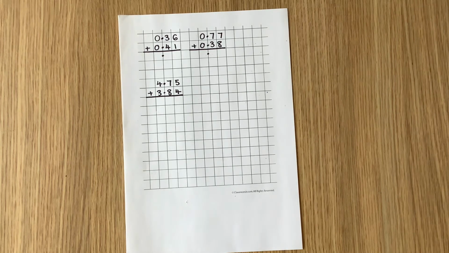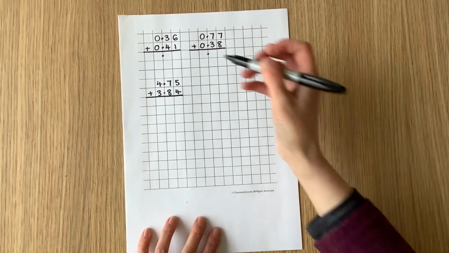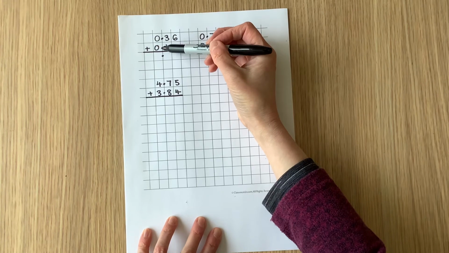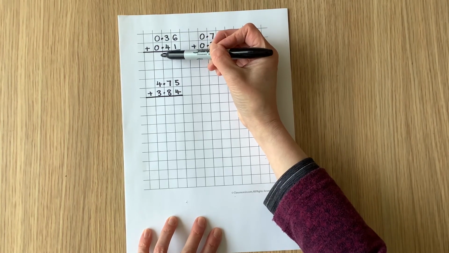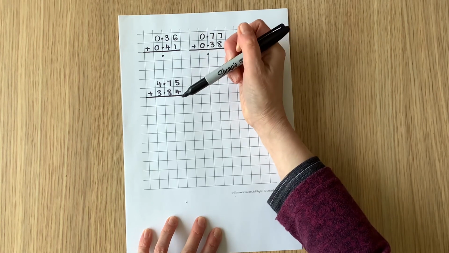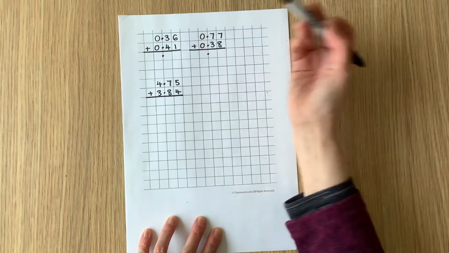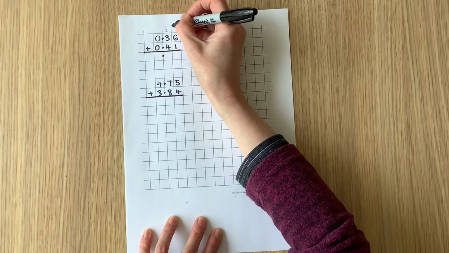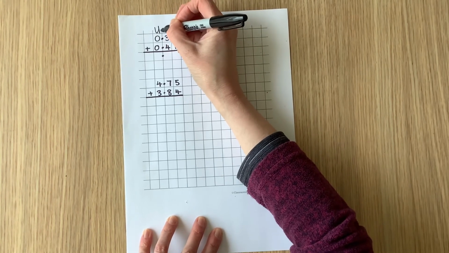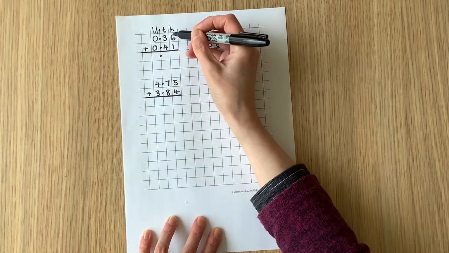So, adding decimals is no harder than doing an ordinary adding calculation. The only thing we have to remember is to make sure that we put our decimal points in, and that when we're doing it, we keep our decimal points in a straight line. So, if I was given this question, 0.36 add 0.41, and I go to add it up, well, there's my tenths, there's my hundredths, there's my units, and I've got the decimal point in between them. So let's add it up. We start with the hundredths.